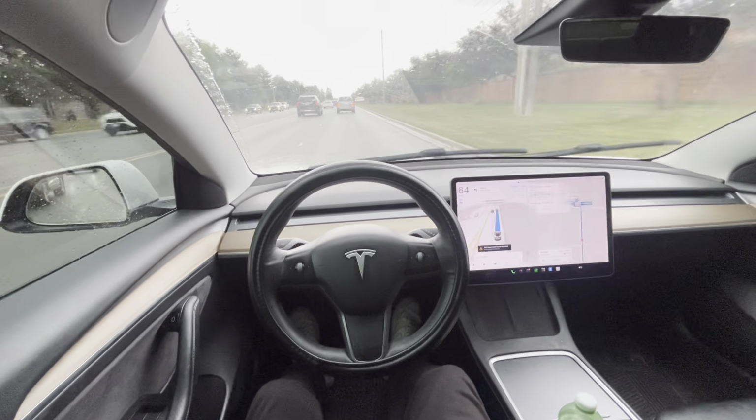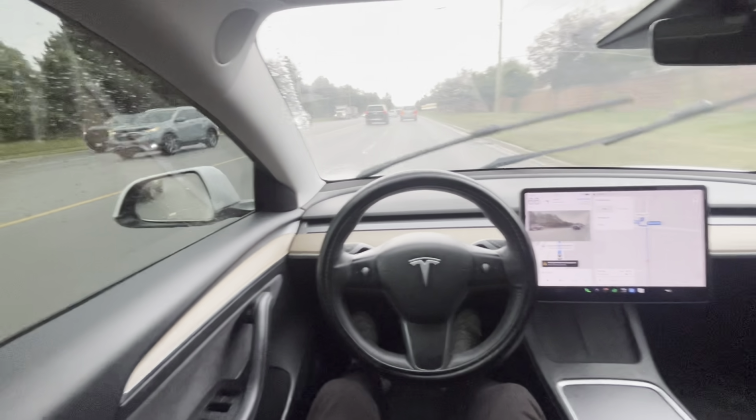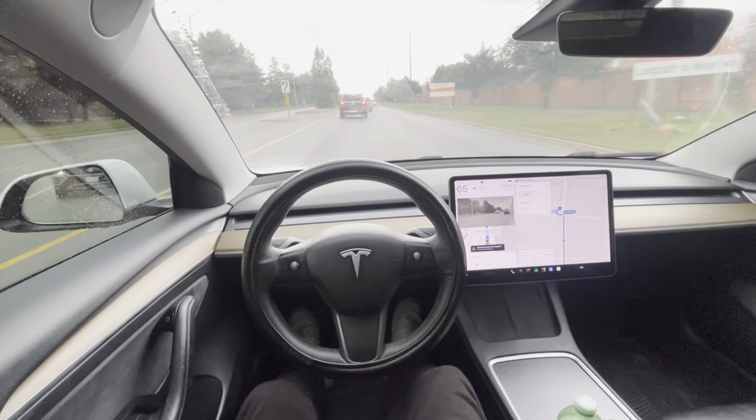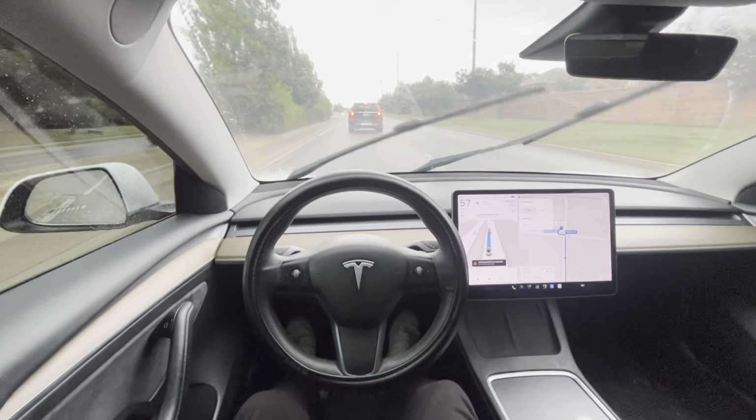Hardware 3 is pretty good with this stuff. If you guys thought you needed a new Tesla for this, you pretty much don't. These older Teslas still handle pretty well, which is pretty awesome.